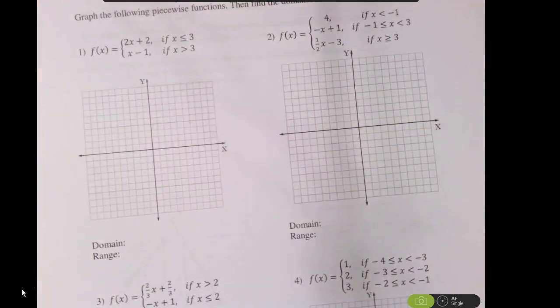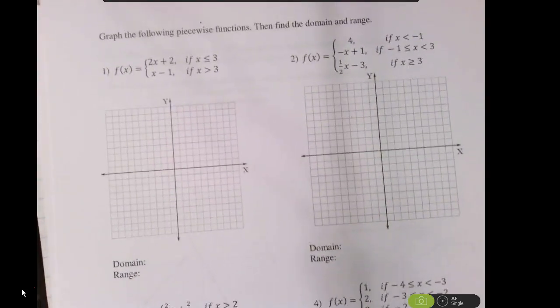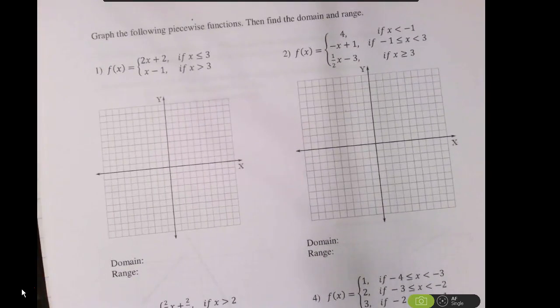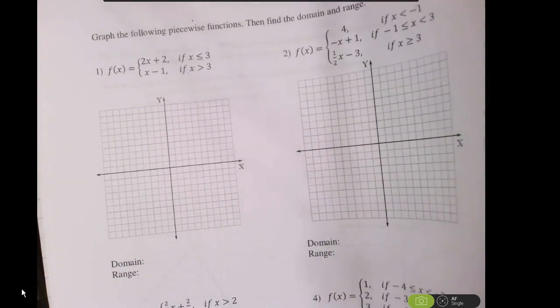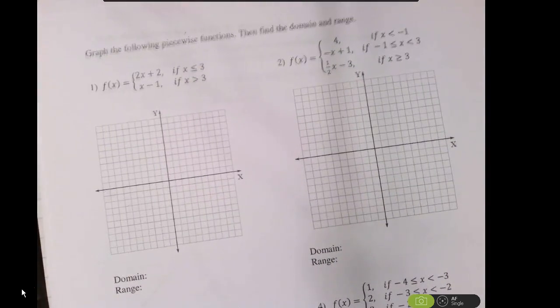So now we're just going to practice graphing piecewise functions. And at this point, if you think this is easy and you know what you're doing, you should go ahead and pause the video and fill these in on your own. Otherwise, I'm going to go ahead and work and fill them in.